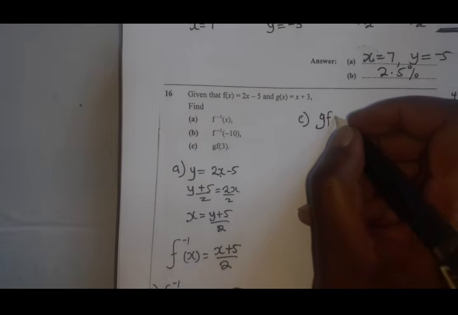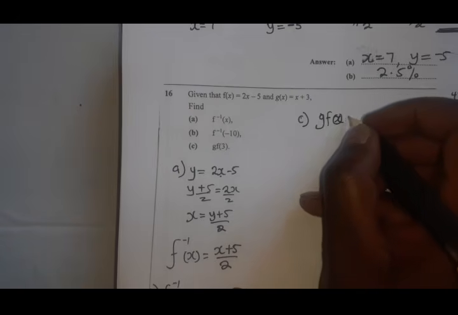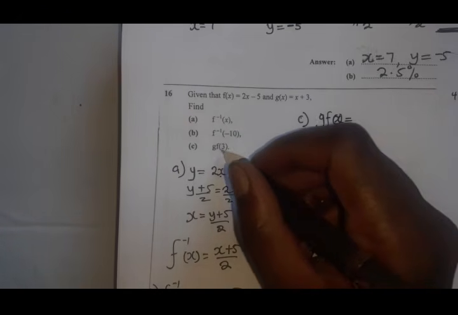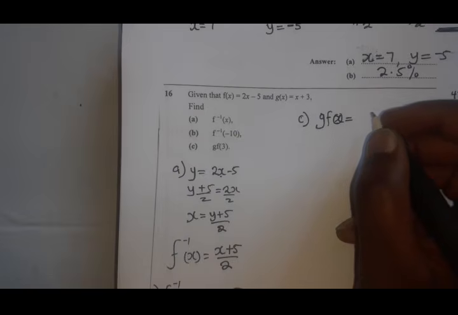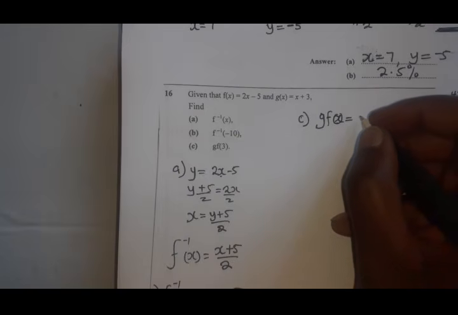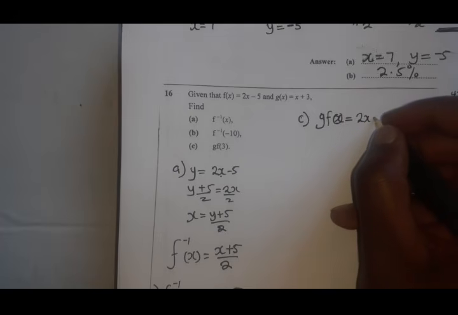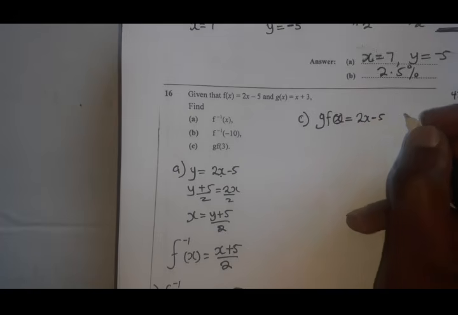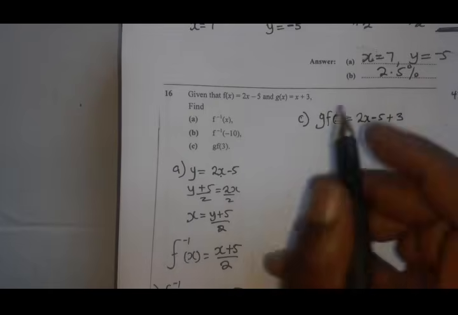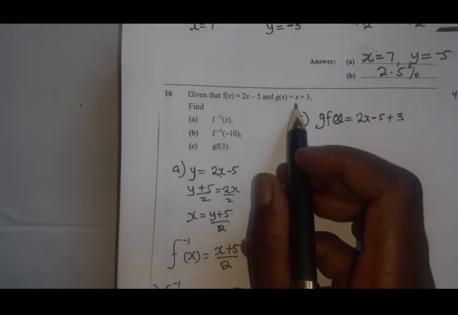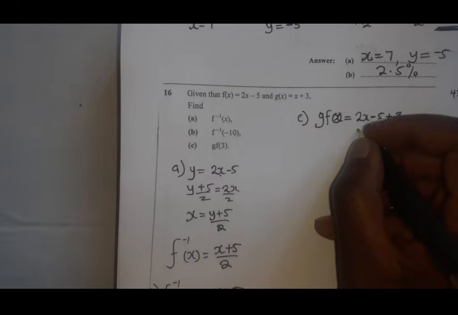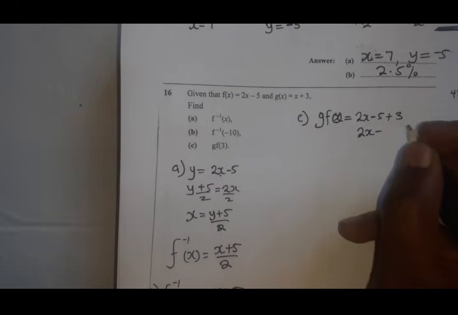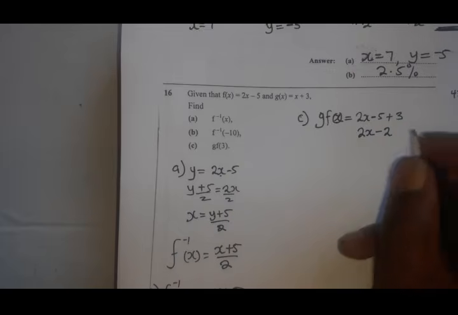Where there is x in g, we need to put f. So it's going to be 2x minus 5 plus 3. So we're going to get 2x minus 2.